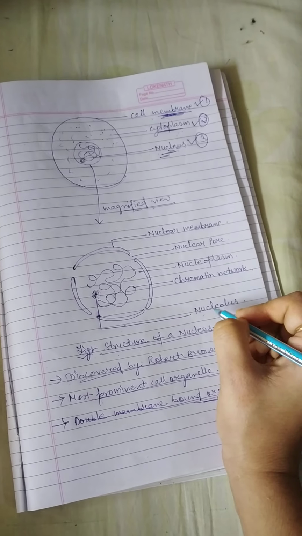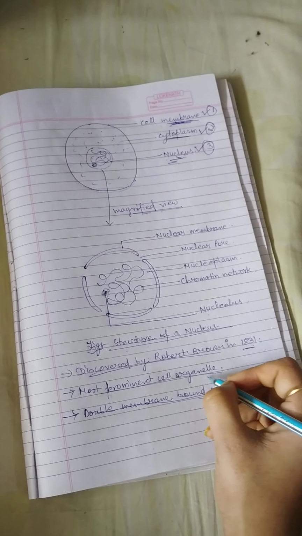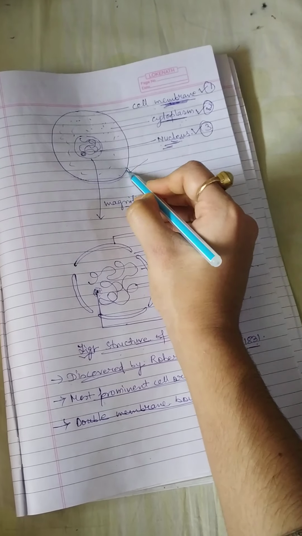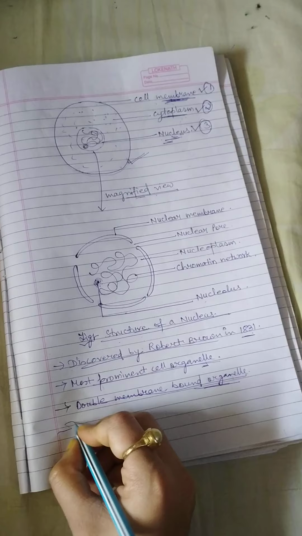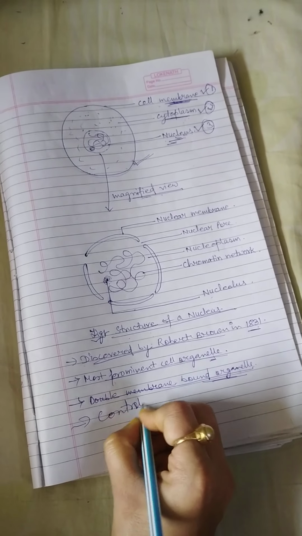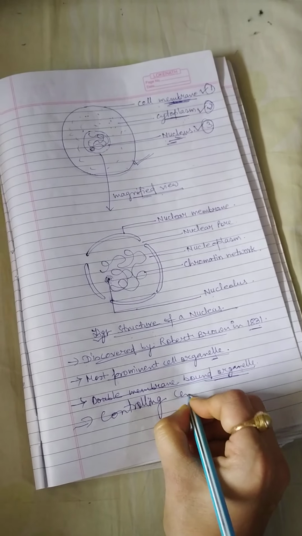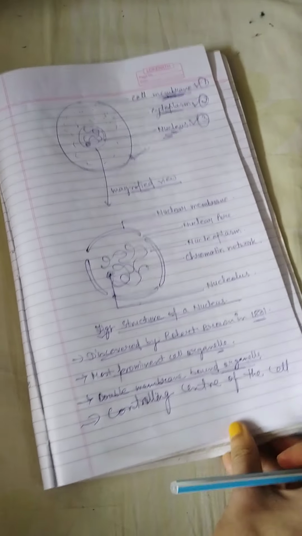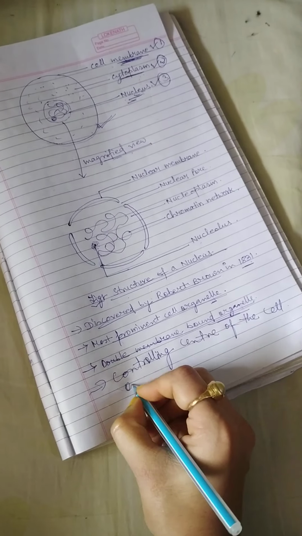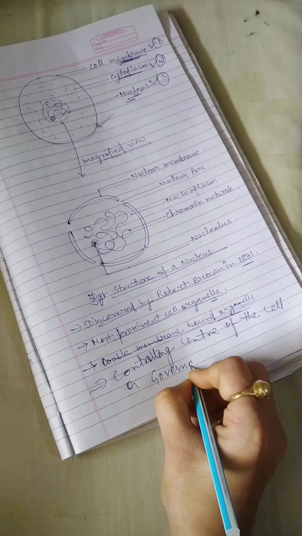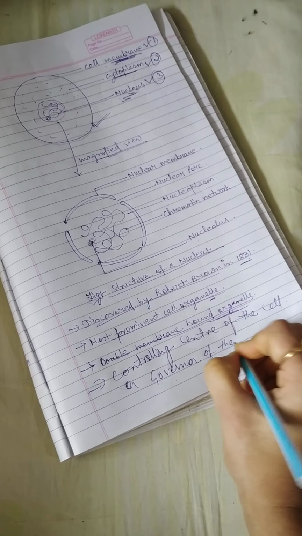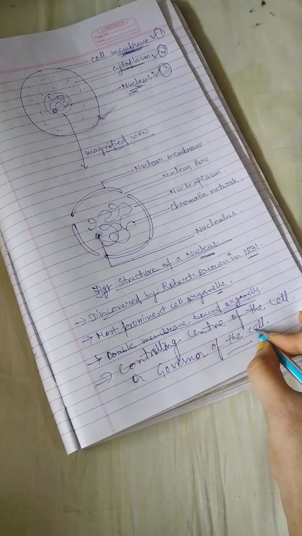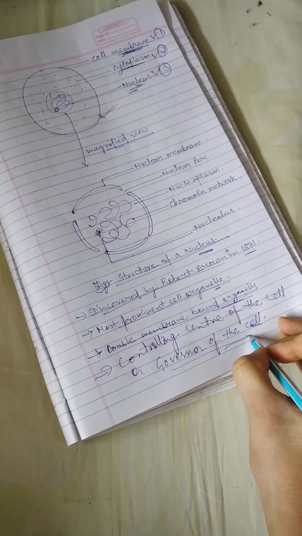The nucleus is the most important cell organelle because it controls and governs the cell. That's why it is also known as the controlling center of the cell, or you can also say the governor of the cell, because it is the nucleus that governs the cell. So it is also known as the governor of the cell.